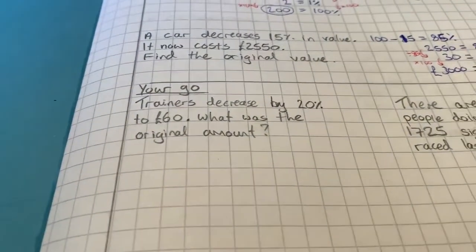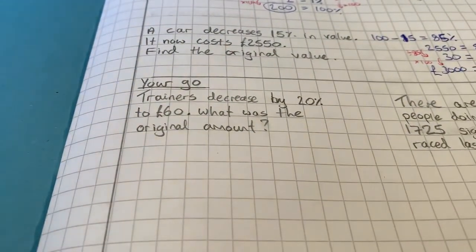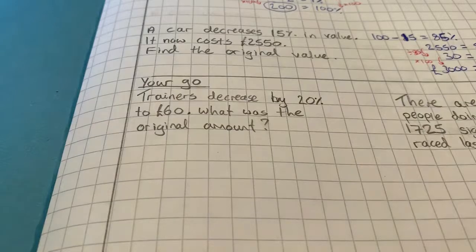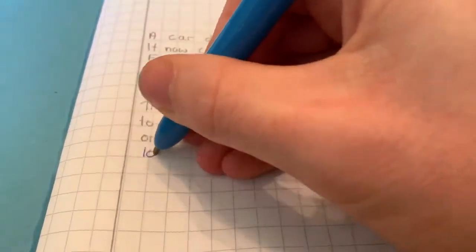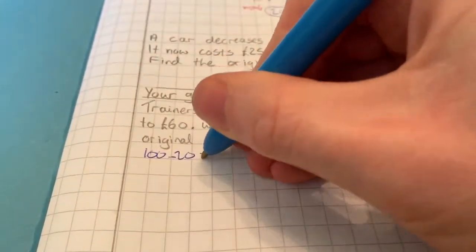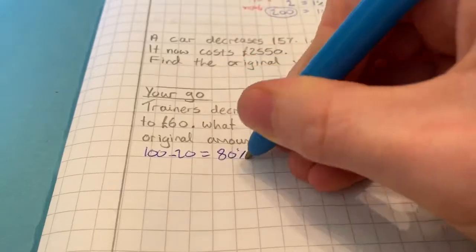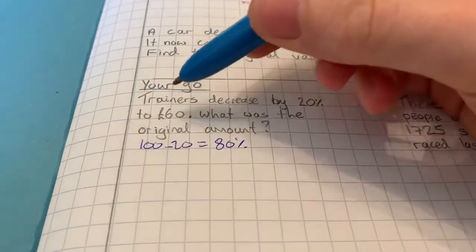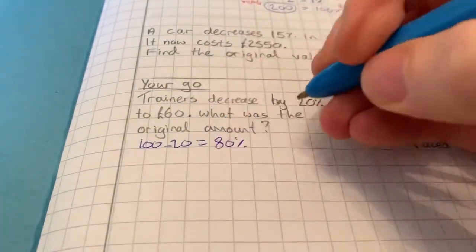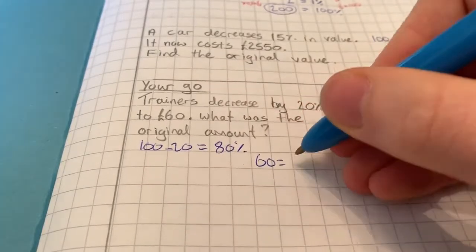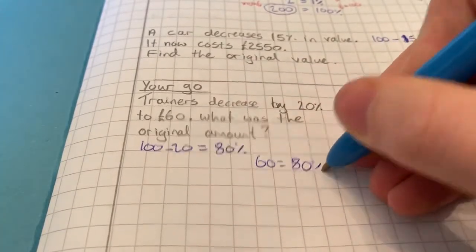All right, so let's do this one here. We've got some trainers, decreased by 20% to £60. What was the original amount? It's a decrease, so I'm doing 100 minus 20 to get 80%. So £60 equals 80%.